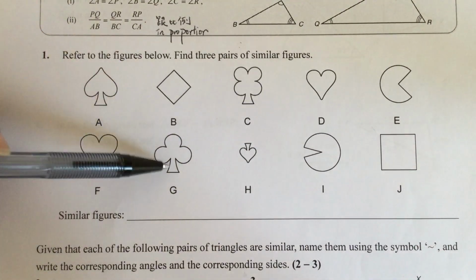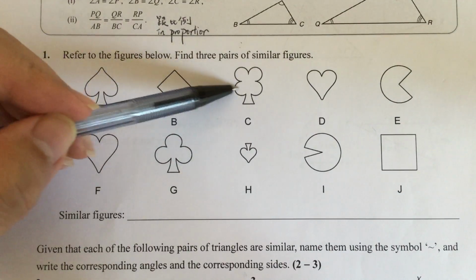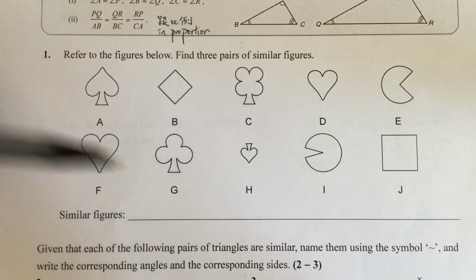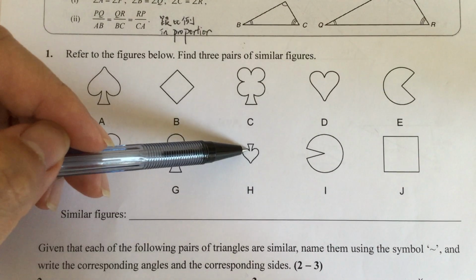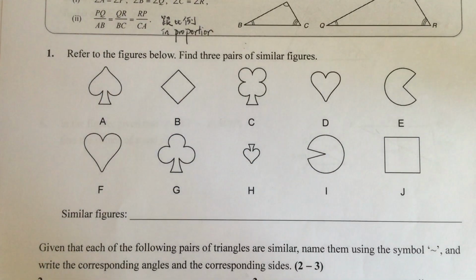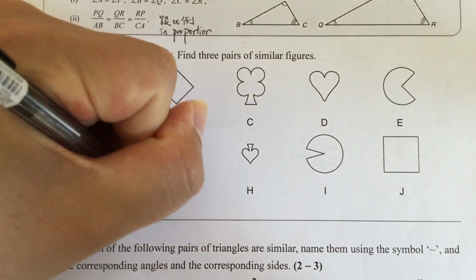You may say that G and C look similar, but they are not similar because we have 4 leaves there and only 3 leaves there. So I don't think that C and G are similar. But I think that A and H are similar. Although you will find that the figure is interchanged or reflected, we only consider the shape and don't consider the direction. So A and H is one of the answers.